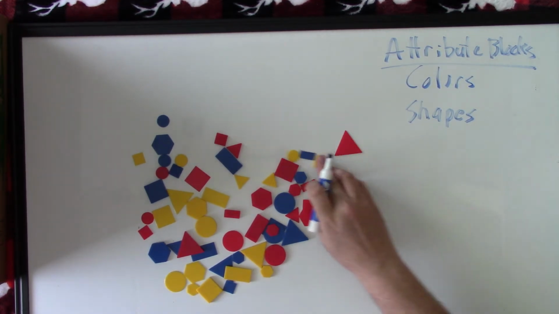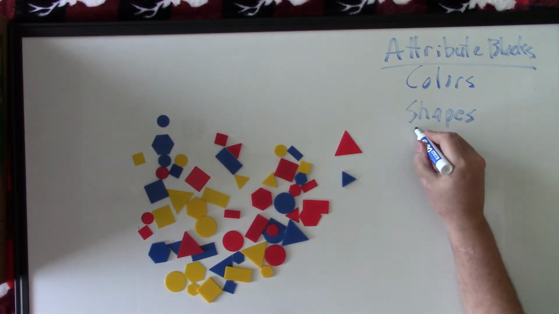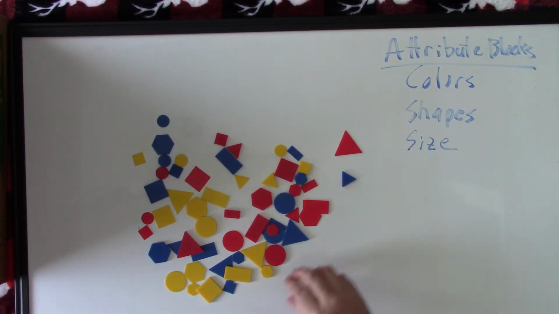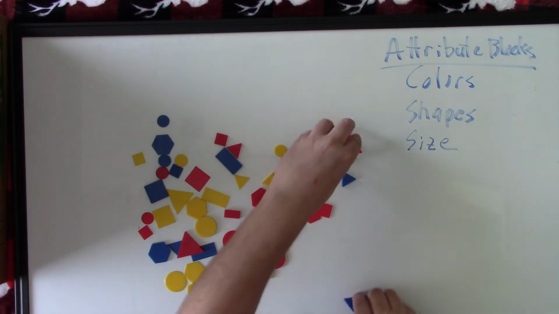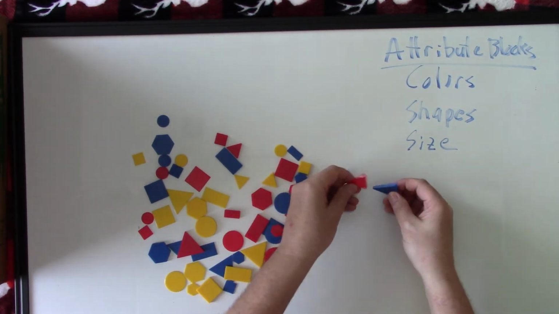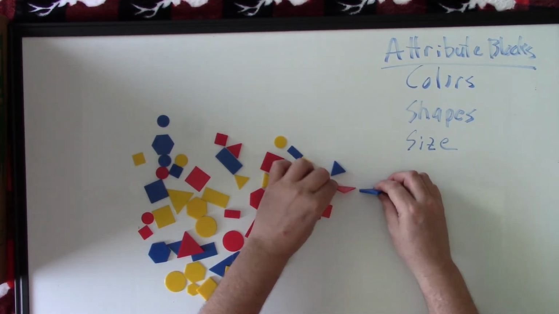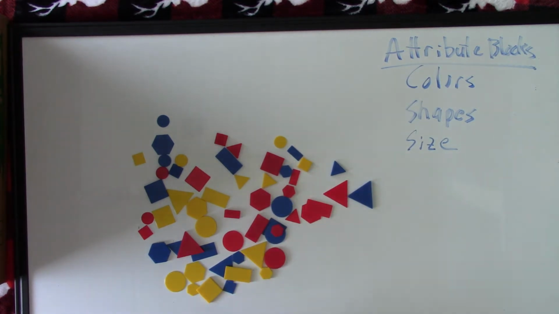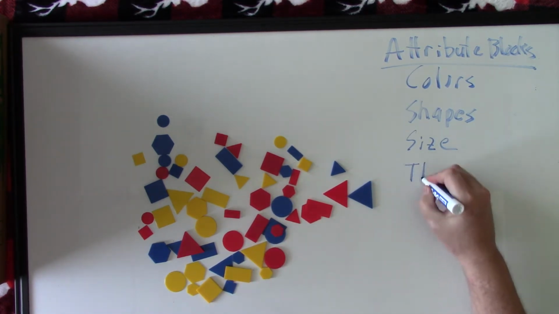Like here's a big triangle and a little triangle. But they also have a thickness. So if you notice these two triangles, this is a thin triangle and that's a thick triangle. So there's also thickness here.